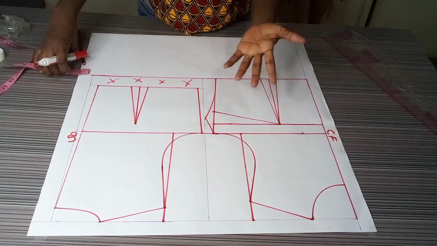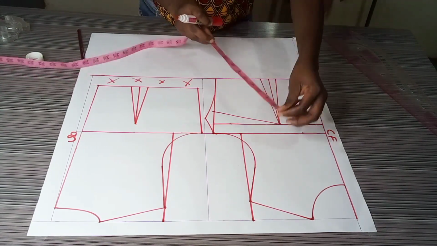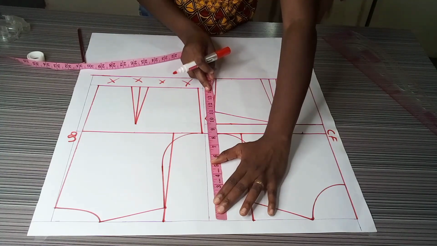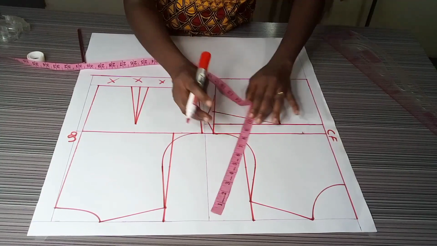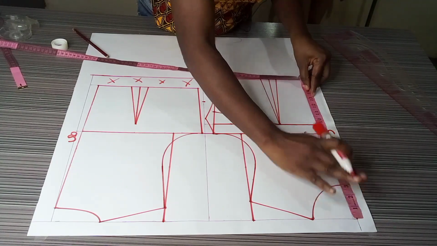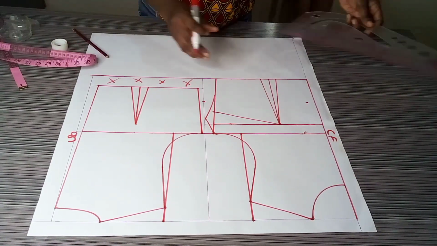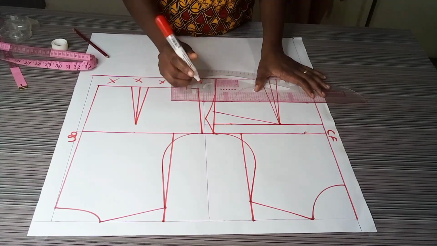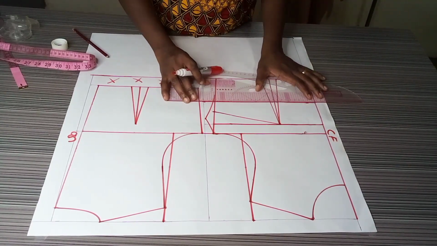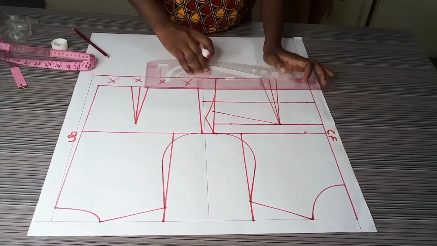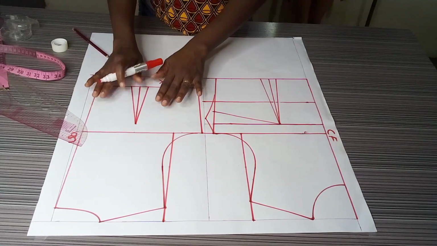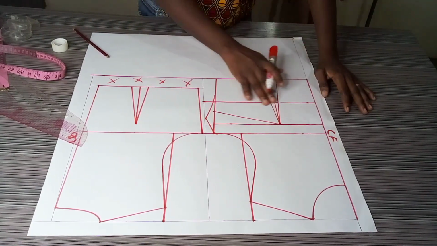So the next thing I want to do is to introduce my shoulder to under bust line. My shoulder to under bust is 12.5. I'll mark it from the shoulder line, I'll mark it down 12.5. So I'll turn it into a straight line. I'm going to mark this on only the front. You know, the back does not have bust, so we're going to mark this shoulder to under bust on only the front.